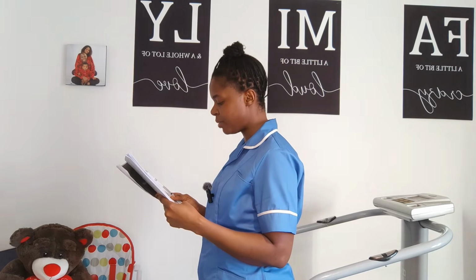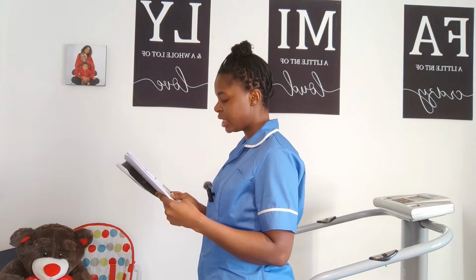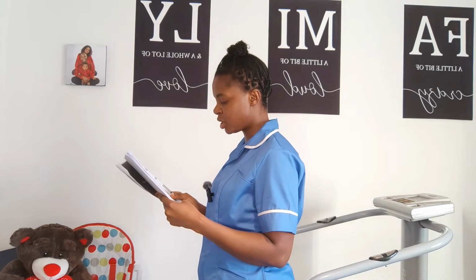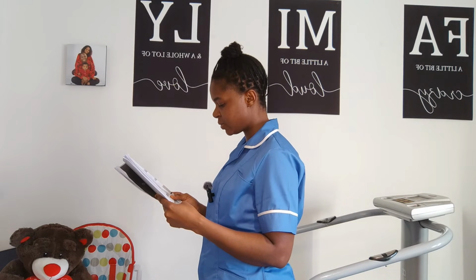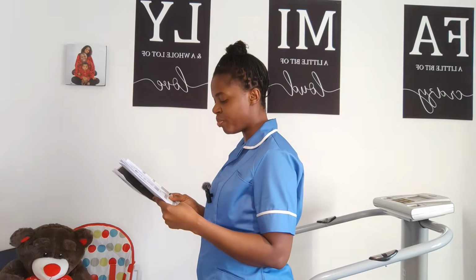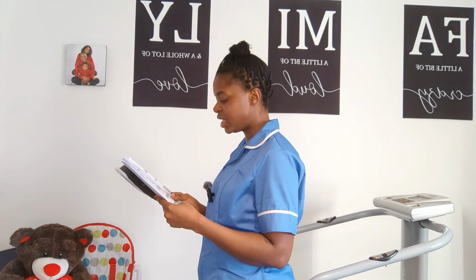The route is per oral. The time is 1400 hour. The frequency is 4 times daily. End date is +6 days. Prescriber name and date is properly documented. It is a valid and legible prescription.